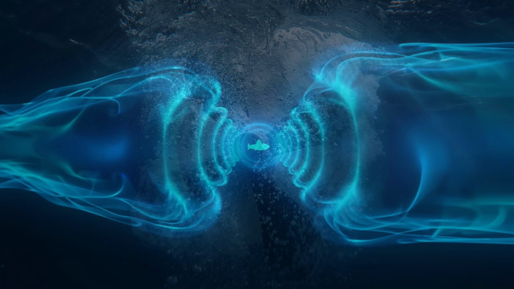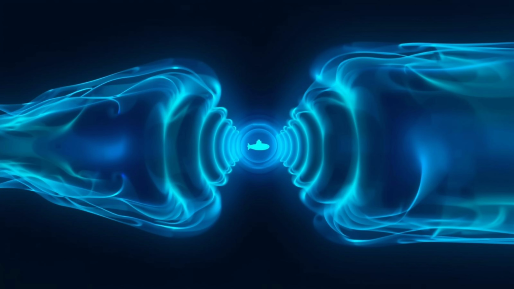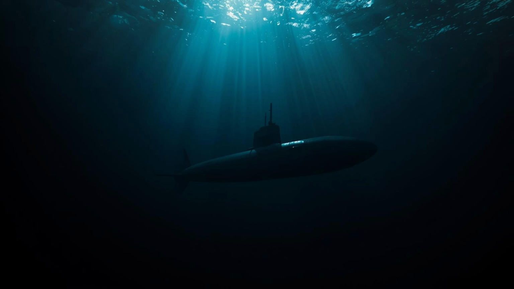On the surface, the ship's sonar screen goes quiet. The contact has not magically vanished. It has simply crossed an invisible border. Not a border on the map, a border in physics. In this episode of Silent Oceans, we explore that invisible border, the thermocline, one of the most important and least visible layers in the ocean.